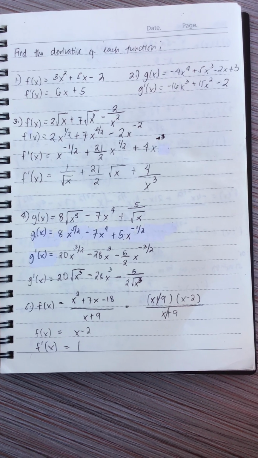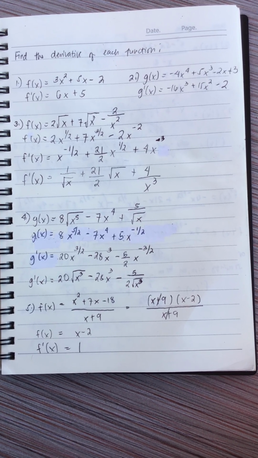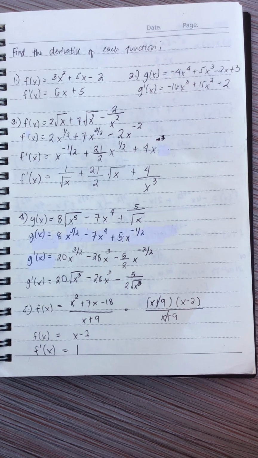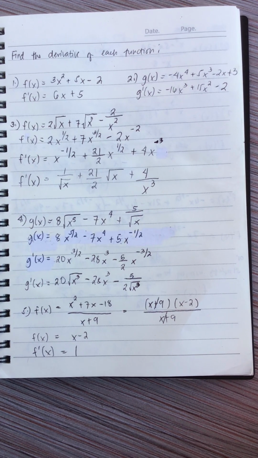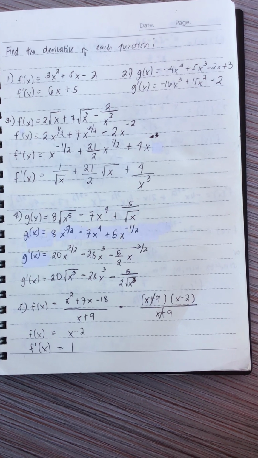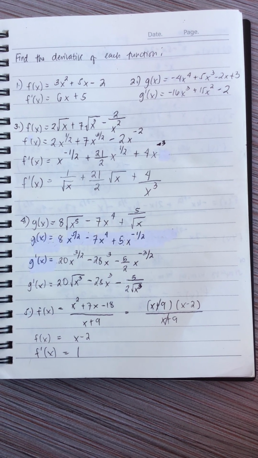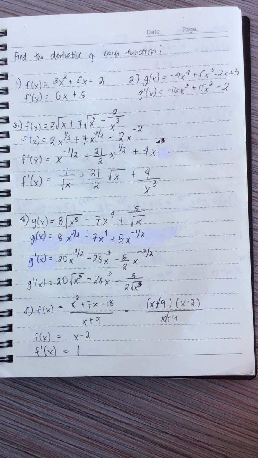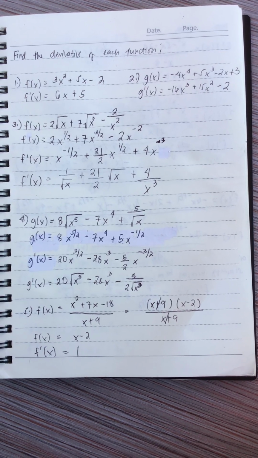Now for number 5, we are given the function f of x equals x squared plus 7x minus 18 all over x plus 9. Before we proceed, I have noticed that the numerator can be factored, and the factors are the quantity x plus 9 times the quantity x minus 2. Then copy the denominator. Since we can see that there is a quantity that can be cancelled, which is x plus 9 from the numerator and denominator, the remaining value is x minus 2.